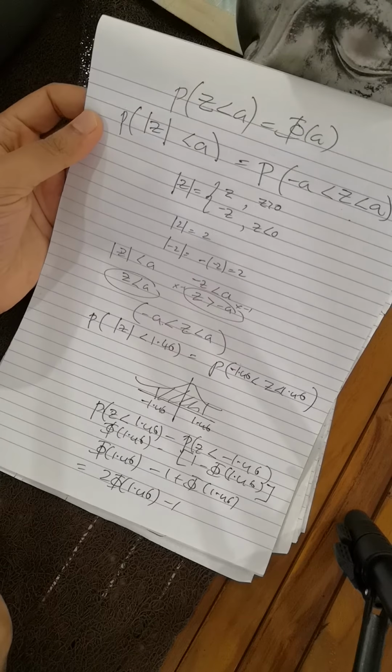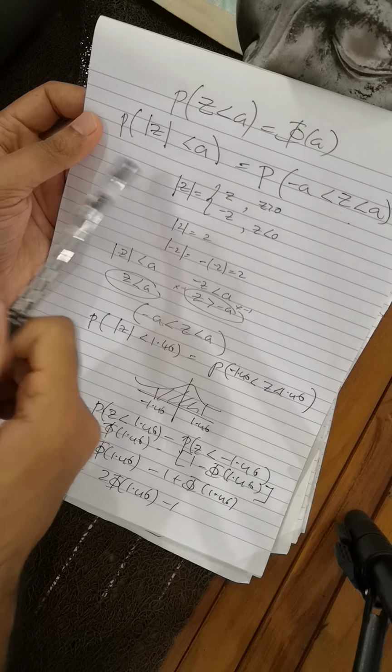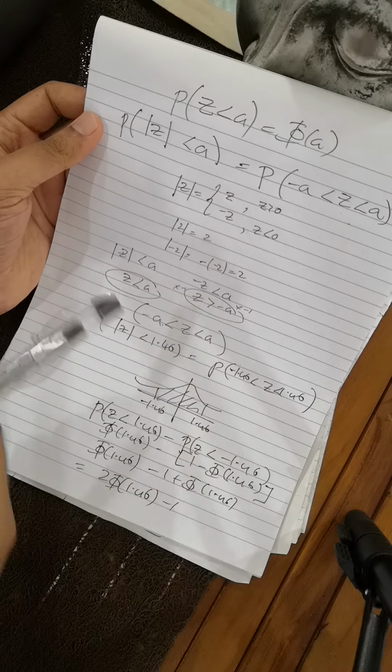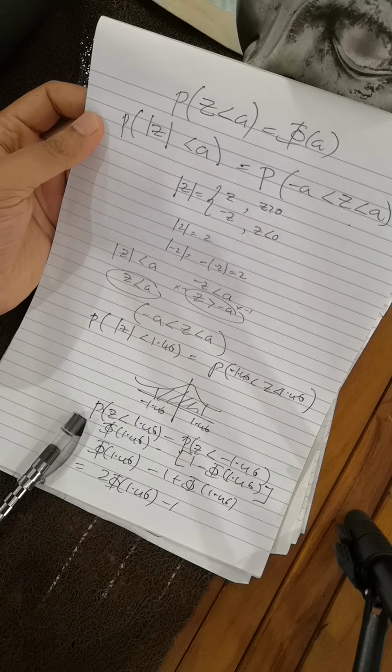Okay, so you've got a detailed explanation of how it works. In the same way, you could work out the probability of modulus of Z being more than a by using the properties, okay, which we're going to go through in another session, all right?